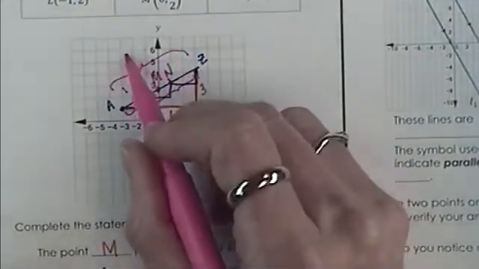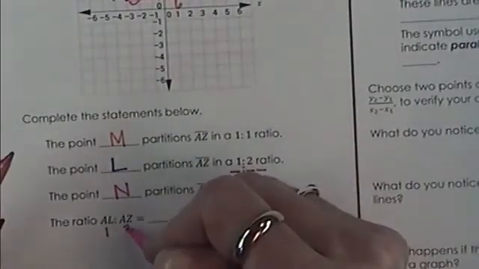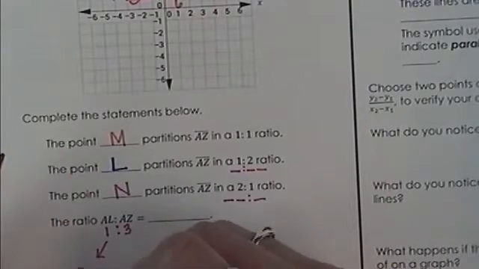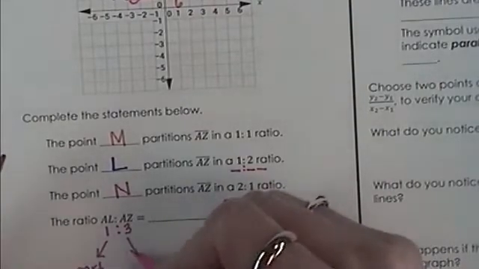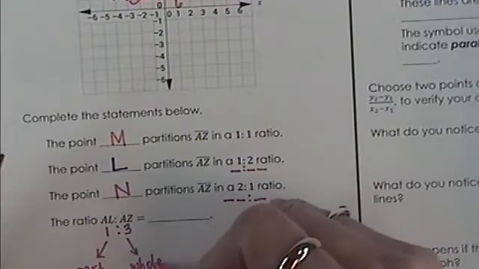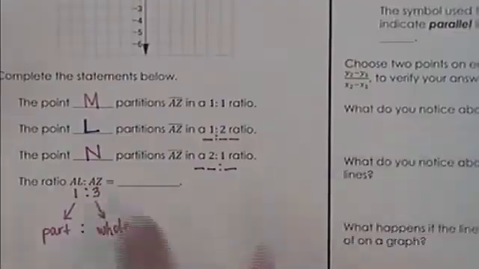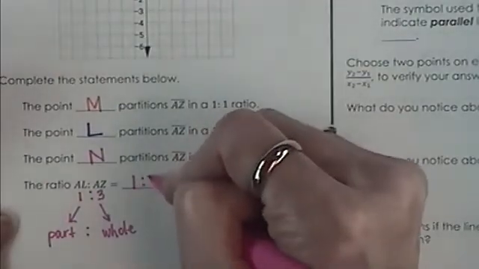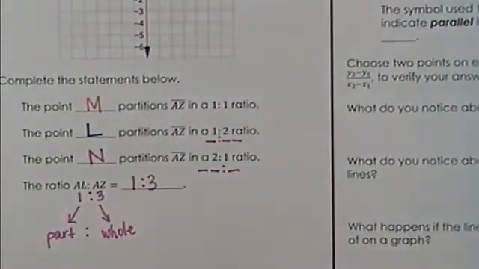1, 2, 3, 3. So A to L would be 1, and A to Z would be 3 of that size. The part to the whole thing. This is a part to whole ratio. A lot of times we have part to part ratios like we did up here, 1 to 2 and 2 to 1. This is a part to whole ratio, and we decided it was a 1 to 3 ratio. Okay, the more times we see partitioning a line, the easier that is going to become. So let's move into the lesson now.